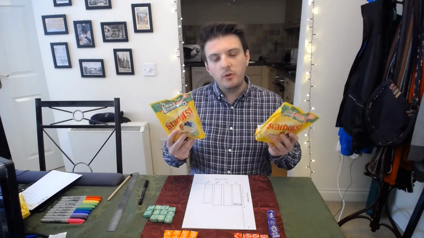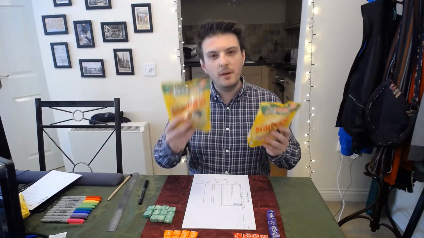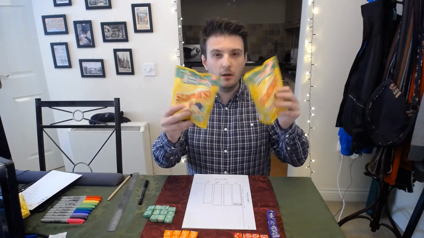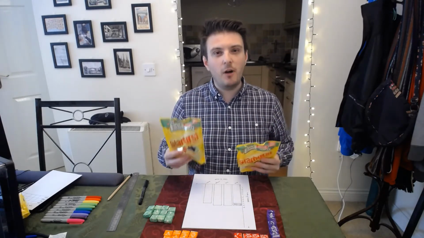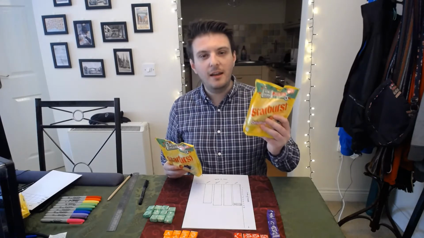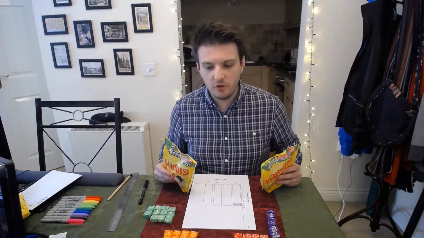Again, we're just going to be doing the same method, so we need untampered bags. We need closed bags that haven't been tampered with, so that these repeats are fair and represent what you might find in the bags of sweets that you buy from the shop.